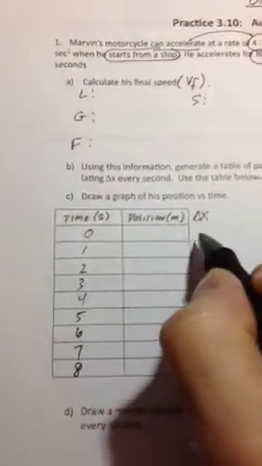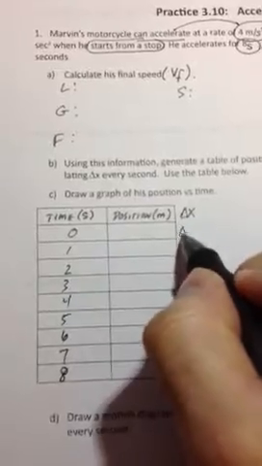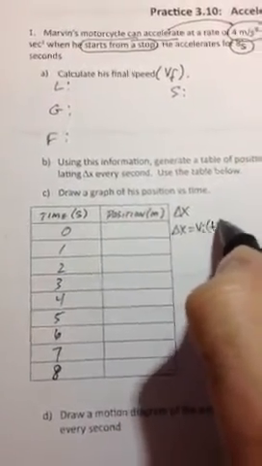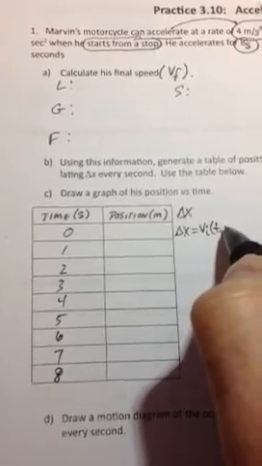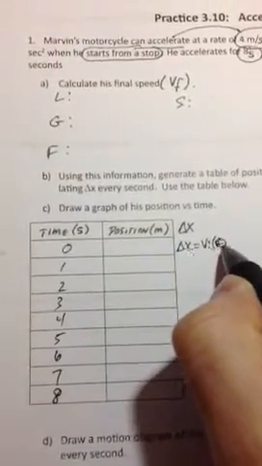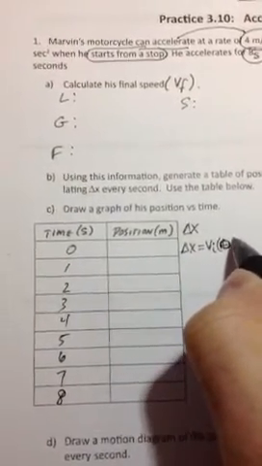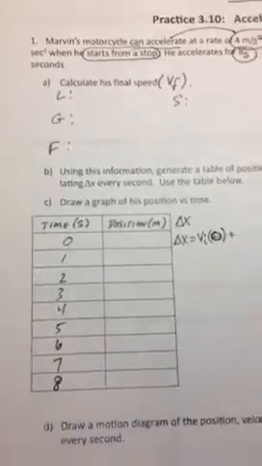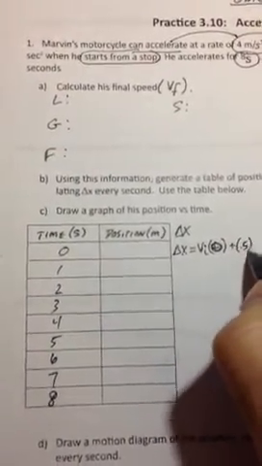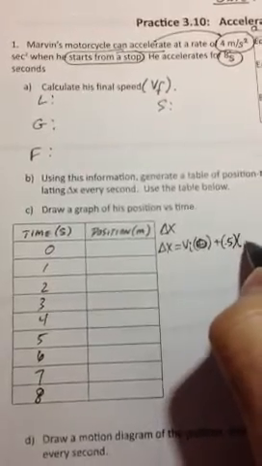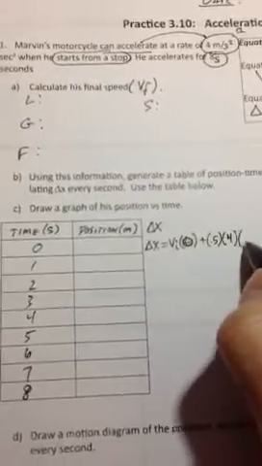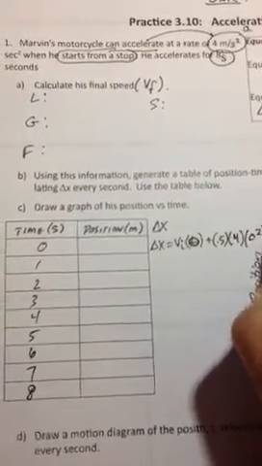So for time equals 0, delta x equals velocity initial times time. And I should actually write this in. Instead of t, I'm going to actually write in time, which is 0, plus 1/2, which is 0.5, times his acceleration, which was 4 meters per second squared, times time squared, 0 squared.